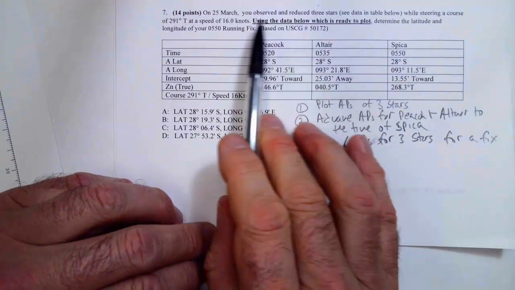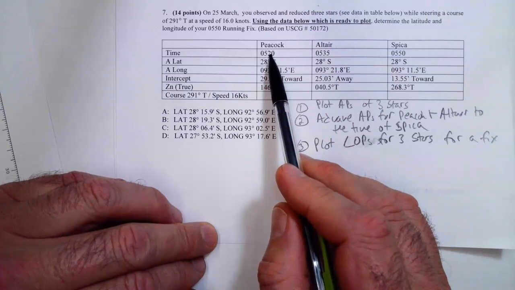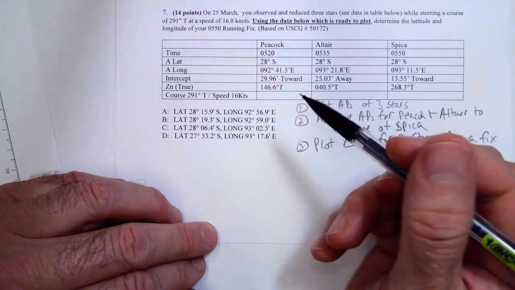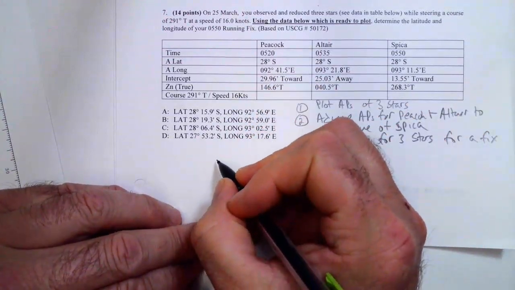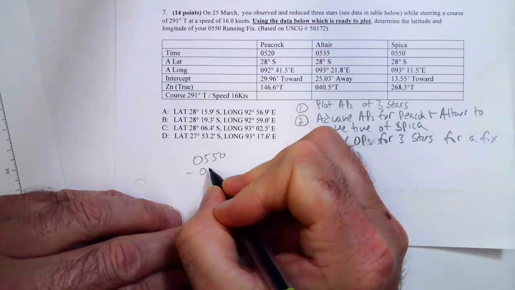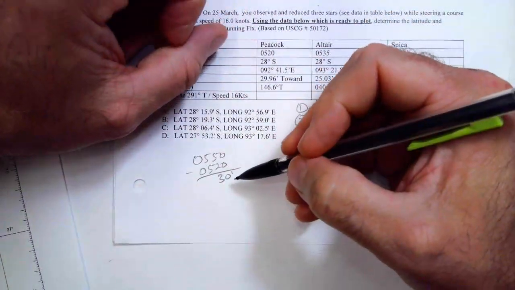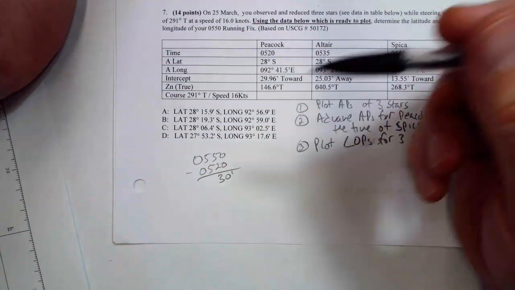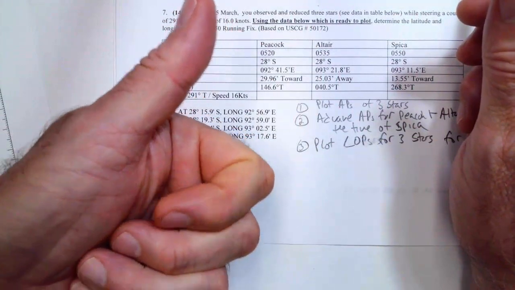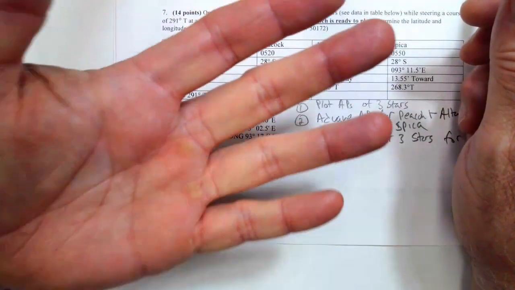So, all right, we're making 16 knots. Let me just figure out my advance first. I'm going to advance Peacock from 0520 to 0550. That is 30 minutes. Now, 30 minutes, I'm going to use the 6-minute rule, because for these short little advances, the 6-minute rule works really well. So I have 6, 12, 18, 24, 30. That's the 6-minute rule times 5.